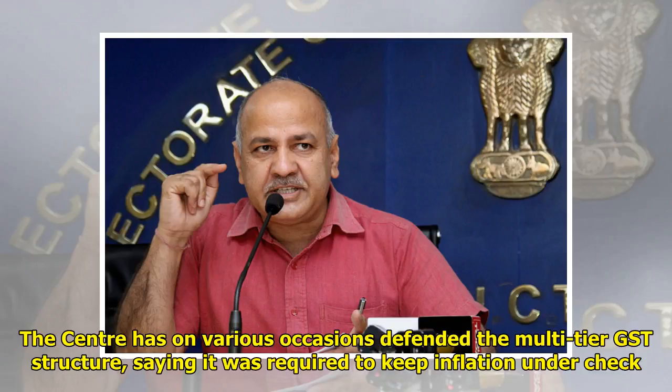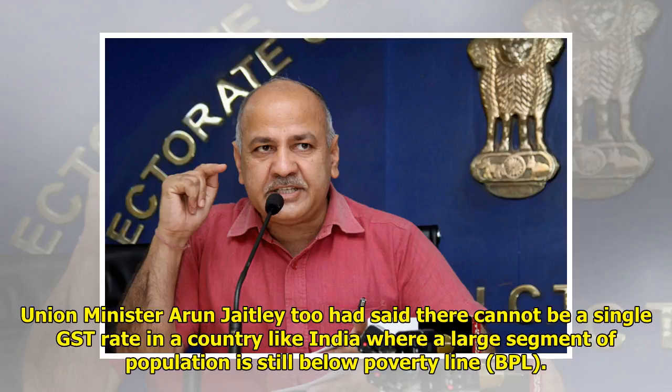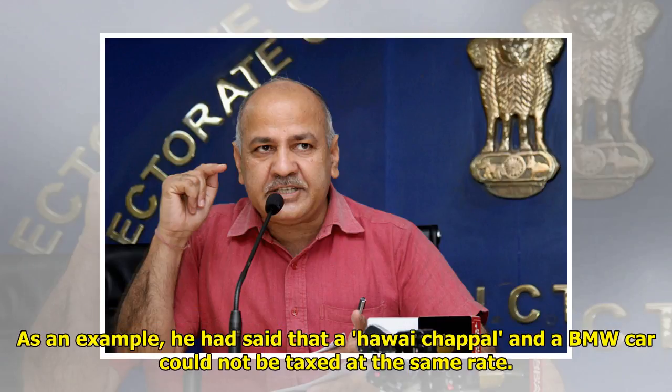The center has on various occasions defended the multi-tier GST structure, saying it was required to keep inflation under check. Union Minister Arun Jaitley too had said there cannot be a single GST rate in a country like India where a large segment of the population is still below the poverty line (BPL). As an example, he had said that a Hawaii chappal and a BMW car could not be taxed at the same rate.